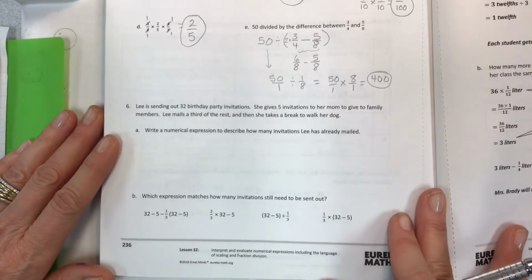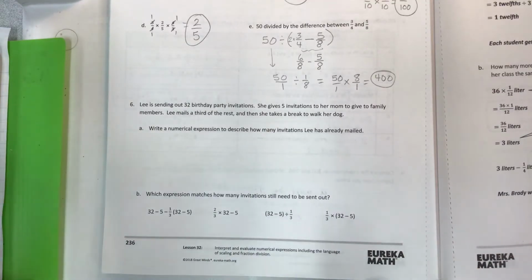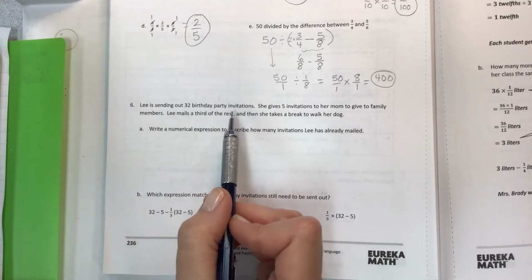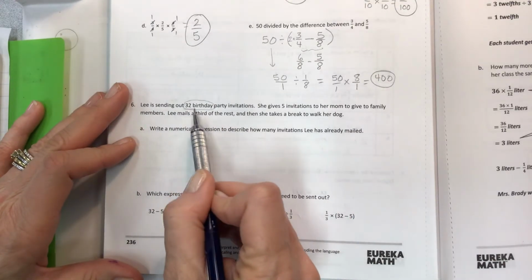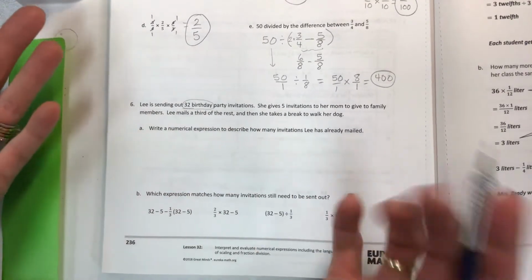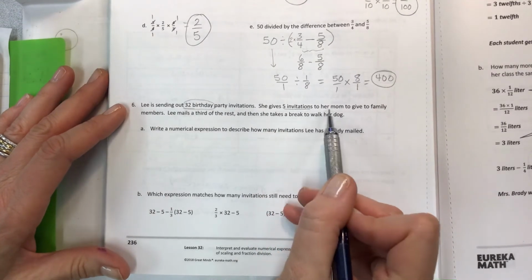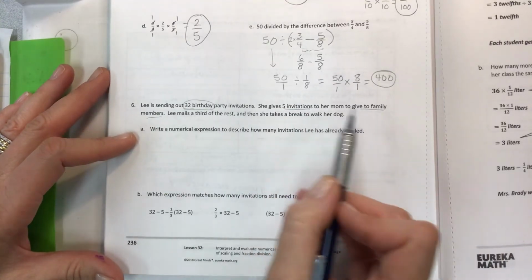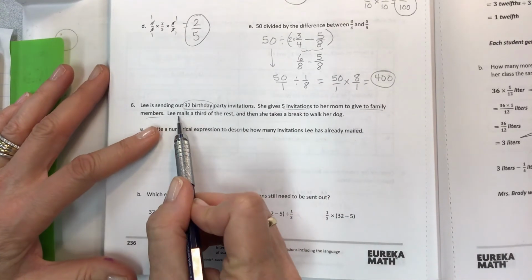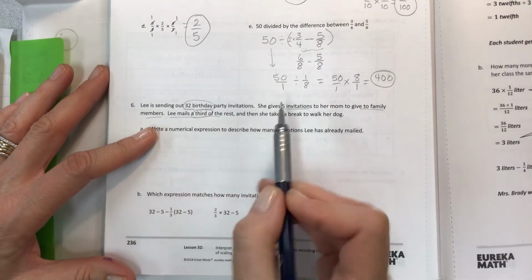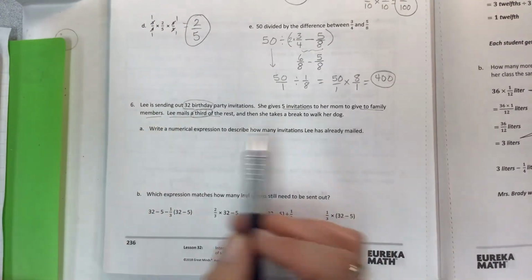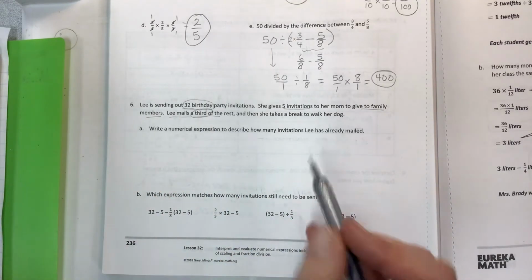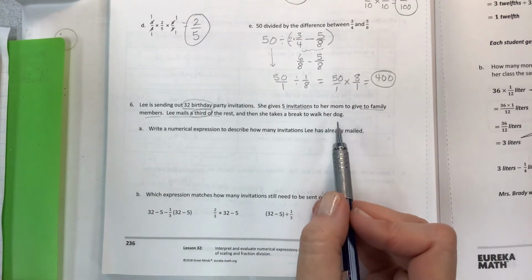Okay, last question. It's this fun word problem. Fun, air quotes. Leah's sending out 32 birthday party invitations. So this is like a real life question. She gives 5 invitations to her mom to give to family members. We always do that. It's like, here, I don't want to put a postage stamp on it. It's too expensive. Leah mails a third of the rest, and then she takes a break to walk her dog. Write a numerical expression to describe how many invitations Leah has already mailed.